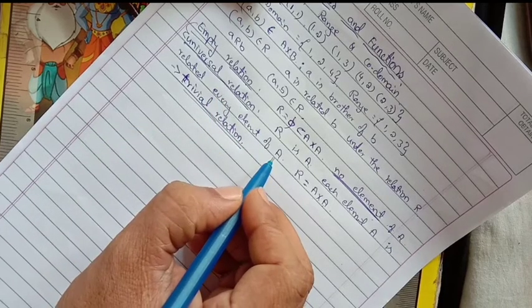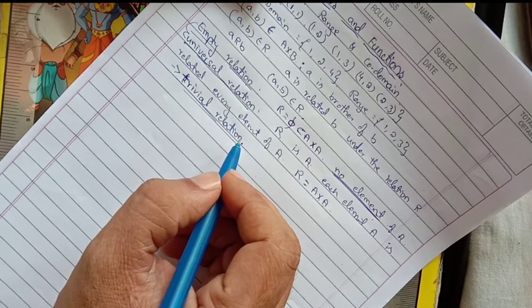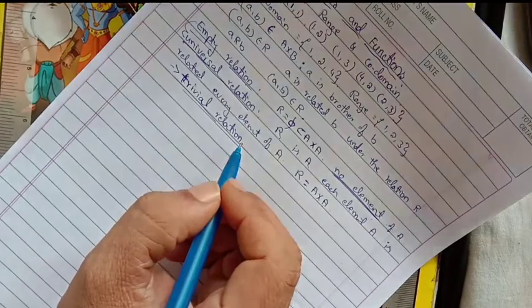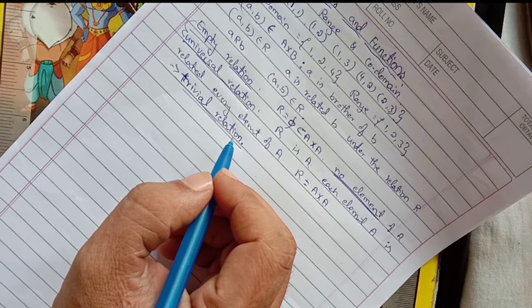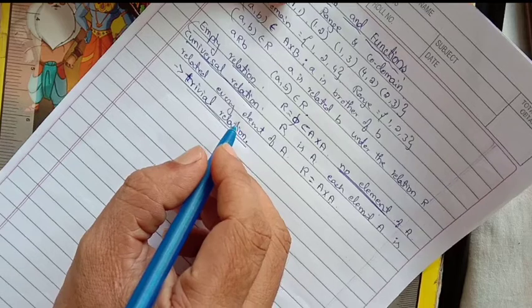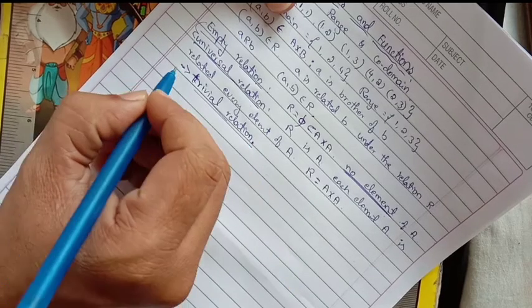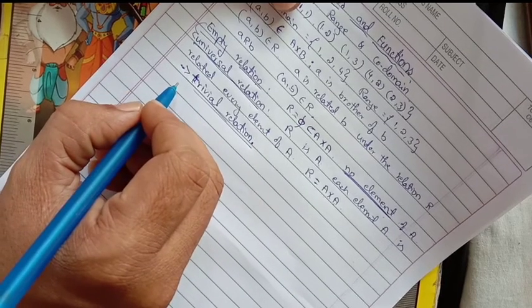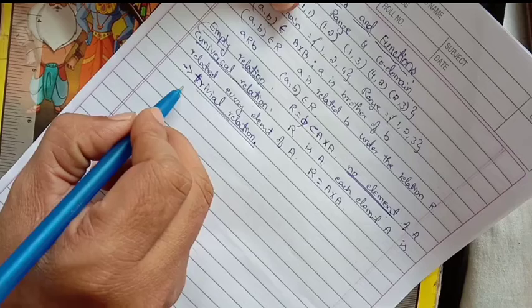Okay, now we can see some examples. Now in last year you studied the set builder method and the roster method, you know that.